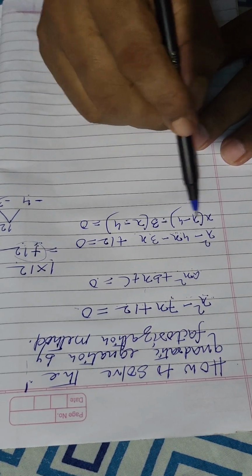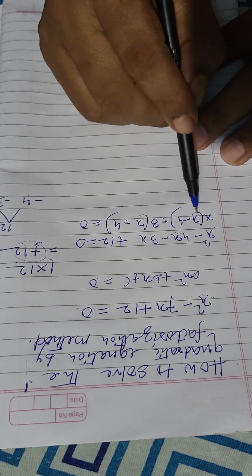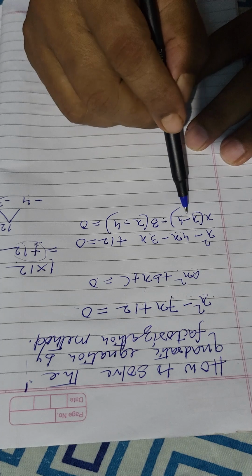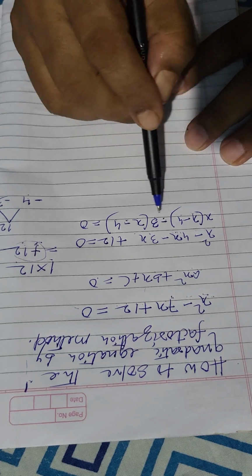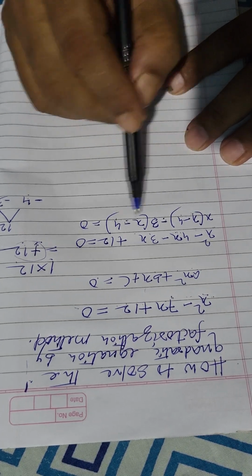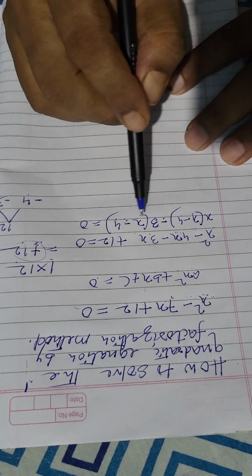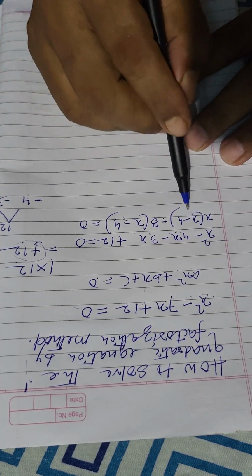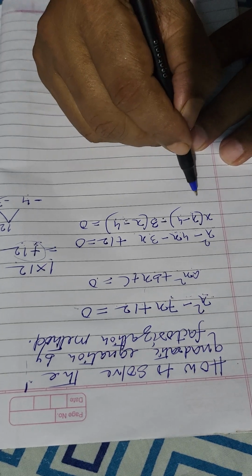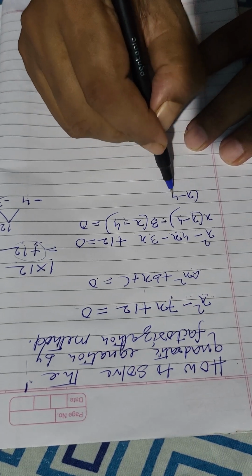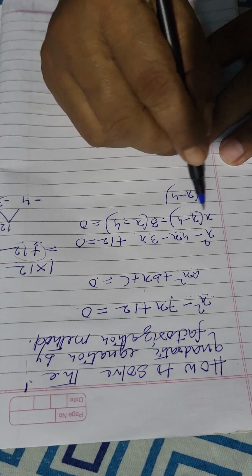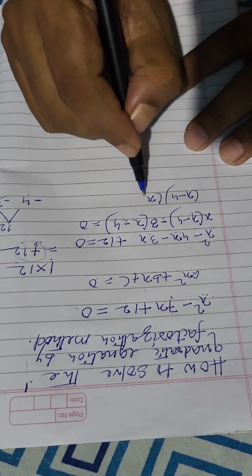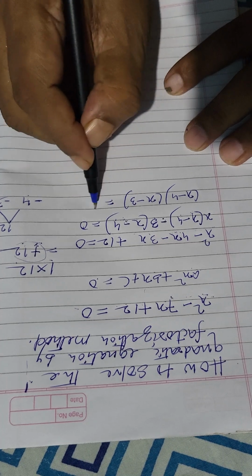See, whenever we take the common, whatever number will be in the first bracket, the same number should be in the second bracket. Then we can understand that we are doing the right process. If both the numbers are not the same, then there will be some problem. Okay, means the answer will not be right. So now next step will be, we have to write x minus 4. Then next, if you remove both of them, then next is x minus 3. So x minus 3 equal to 0.